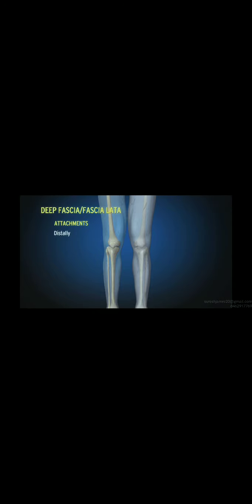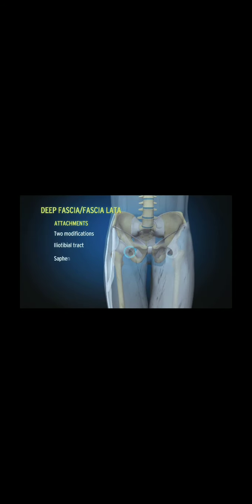Distally, the fascia lata is attached to the patella and inferior margins of condyles of tibia and fibular head. It forms the roof of popliteal fossa and continues with deep fascia of leg. The deep fascia of thigh presents two modifications: iliotibial tract and the saphenous opening.